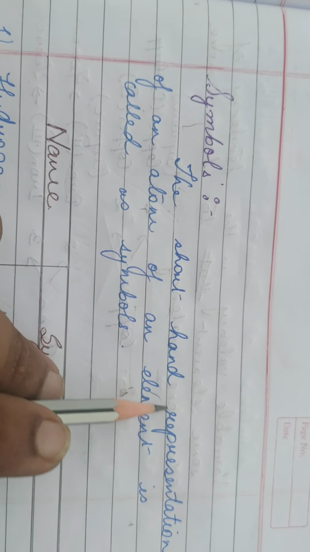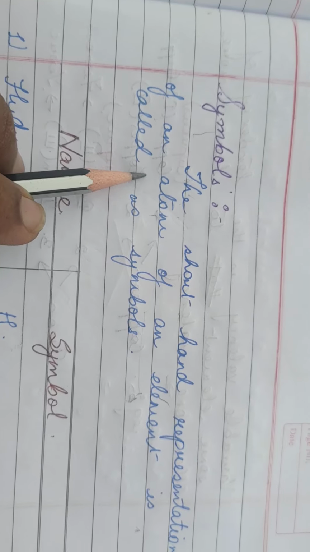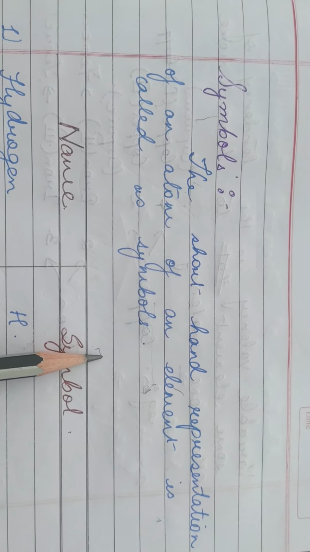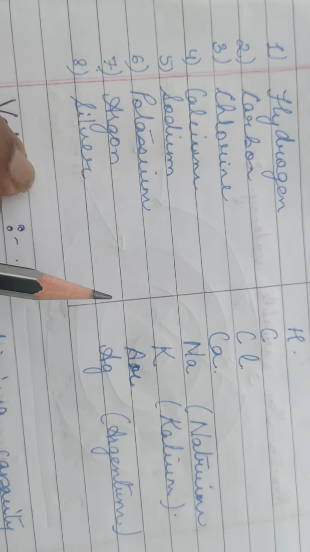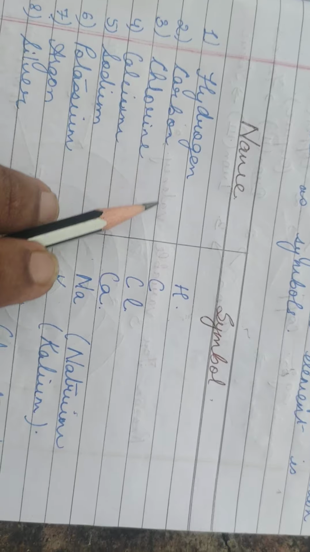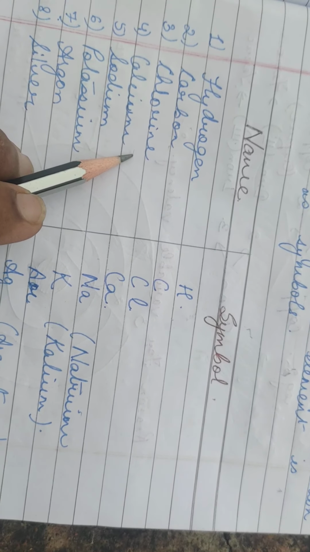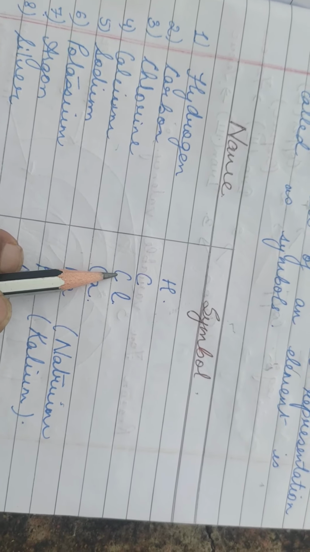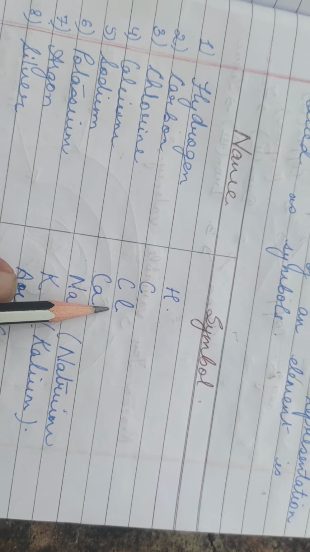Symbol is a shorthand representation of an atom, and therefore it can be used to decipher different chemicals and their names. For example, we have a list of elements and their symbols. You can see hydrogen can be represented as capital H, carbon as capital C. Chlorine, on the contrary, is represented as capital C followed by a small l.